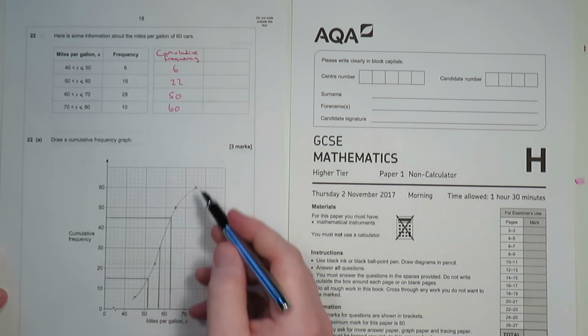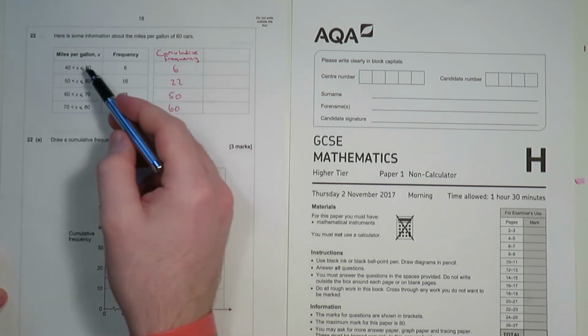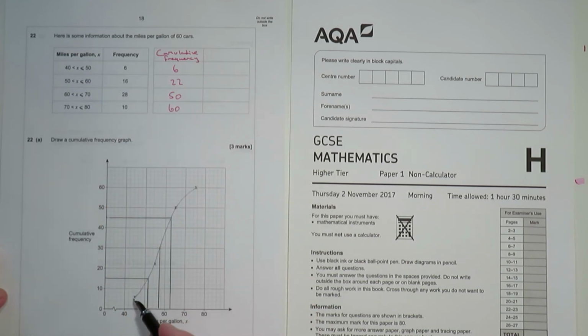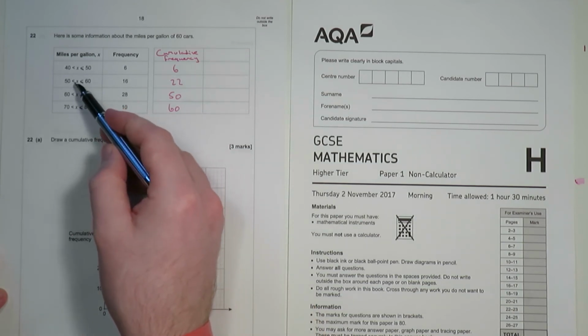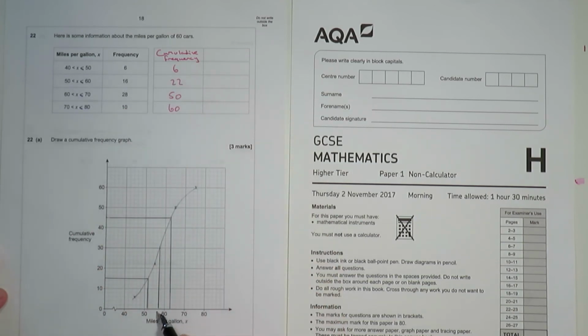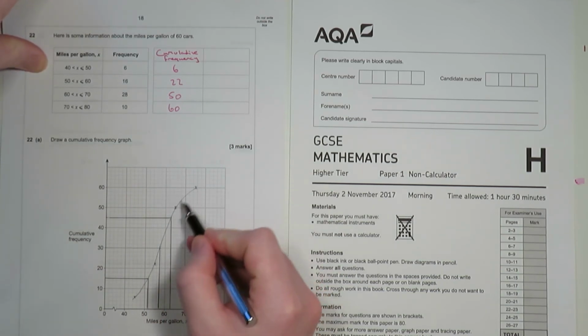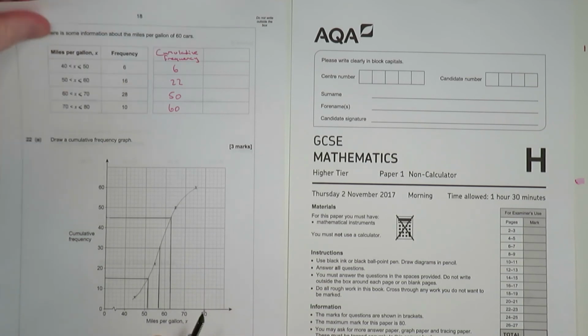And then you plot those points, and how you decide where these are plotted: if this is between 40 and 50, then you put it at the 45 mark. So 45 and 6 there is one of the points. This here will be plotted at 55, so 55 and 22. So you find where 55 is, 22, so I plotted another point. And then once you've plotted the points, you draw a nice smooth curve through them as best as you can.